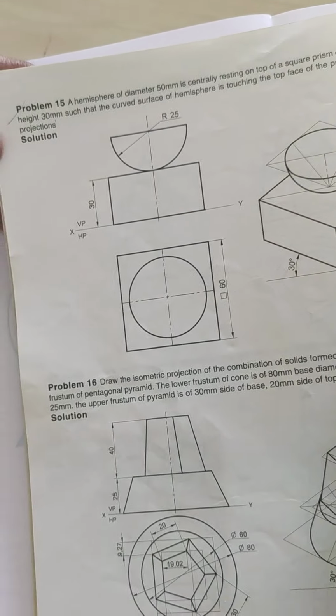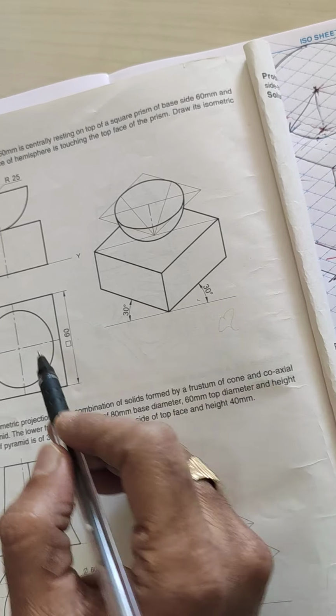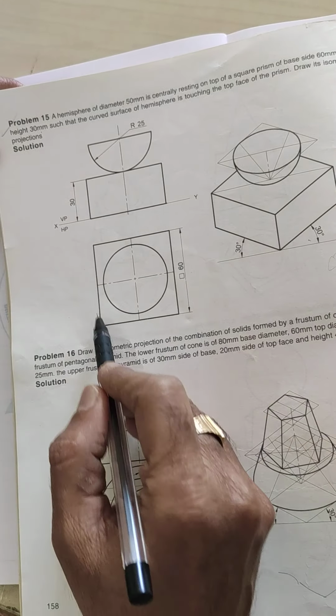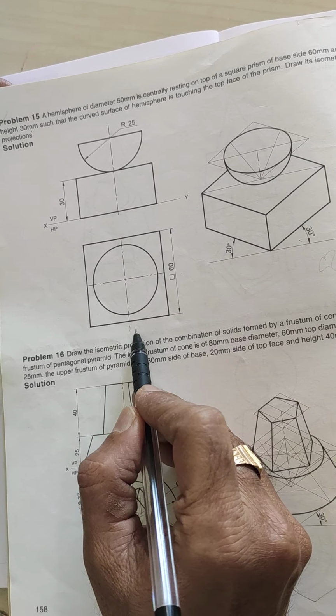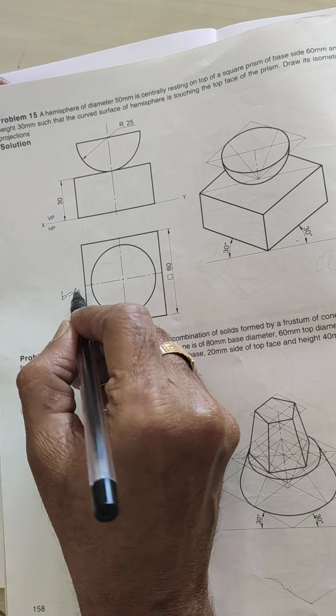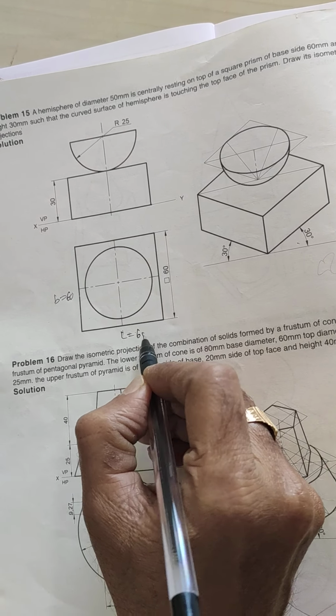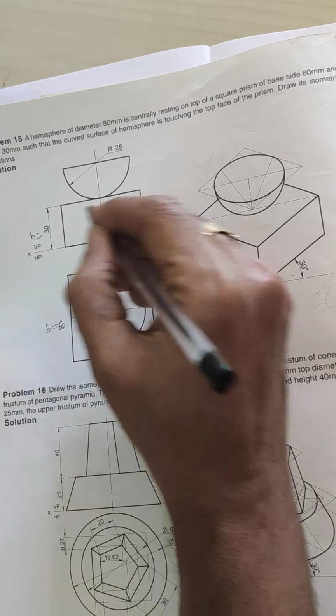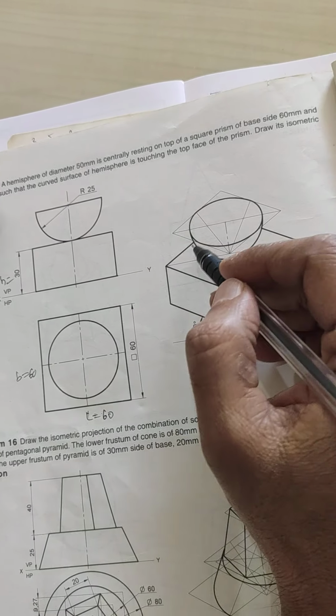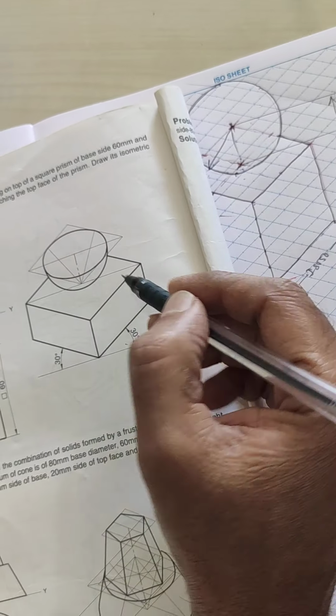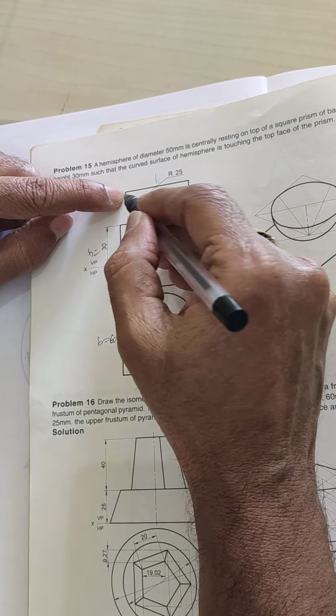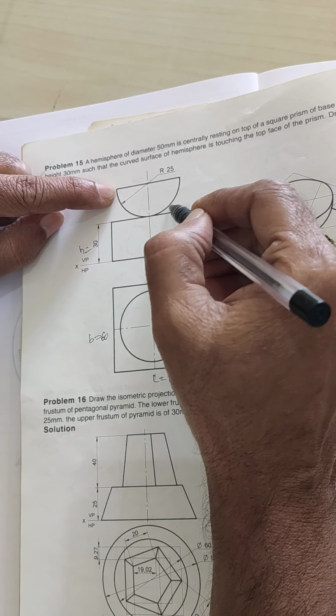So here, if you draw the top view and the front view of that square prism, the top view is a square. Length is 60, breadth is 60. The height is 30. The bottom solid. If you see it from the front view, the top is flat, and then the curved surface you are going to get here.